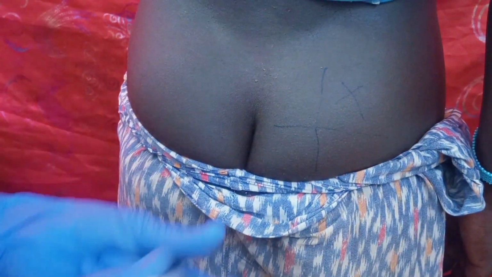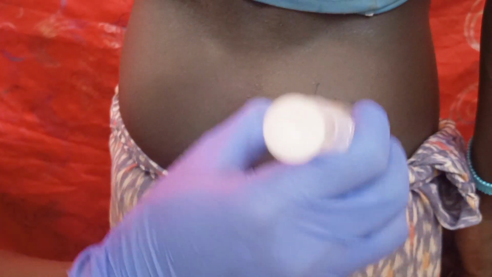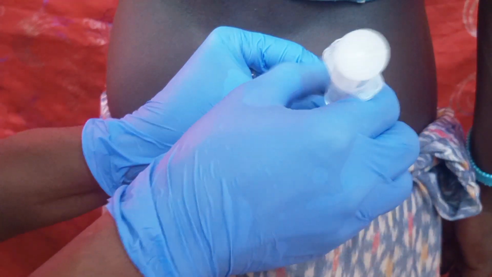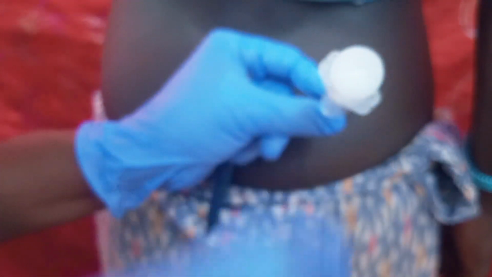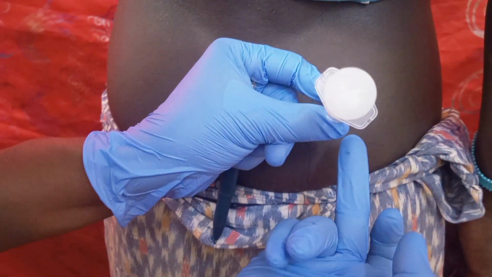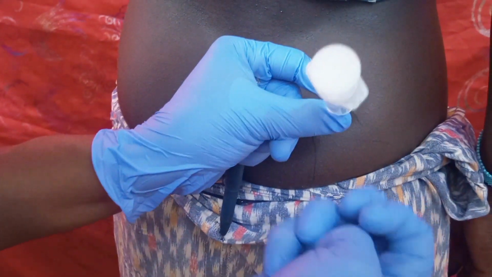For example, you hold your needle at a 90-degree angle into the muscle. You insert the needle deep at a 90-degree angle into the muscle. Then you hold the cap of the needle and you aspirate, you pull back the plunger to check if there is blood, if there is a flashback. If you see blood, you withdraw the needle and you start a fresh injection.